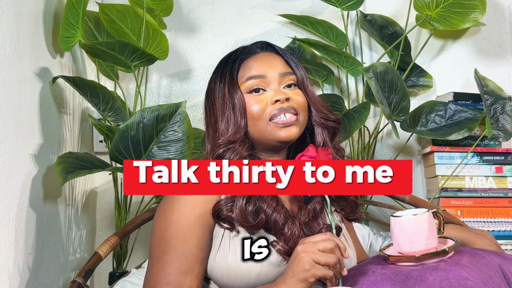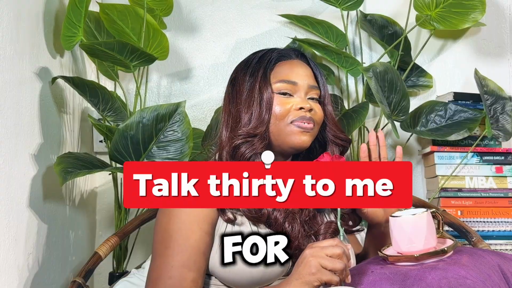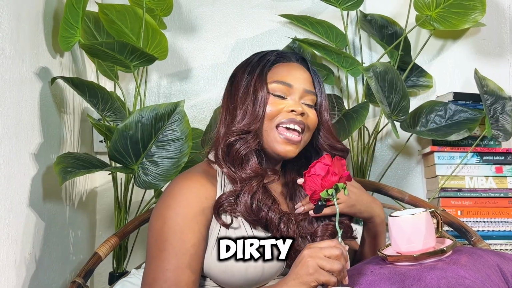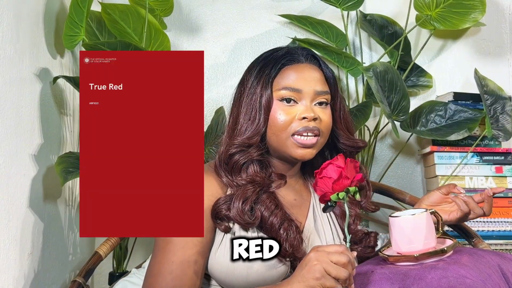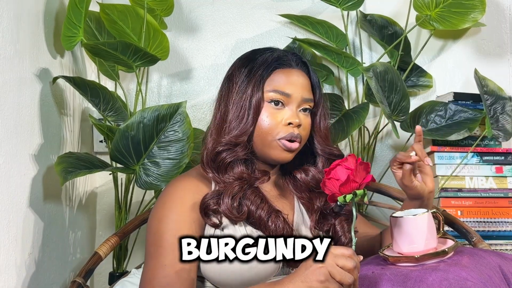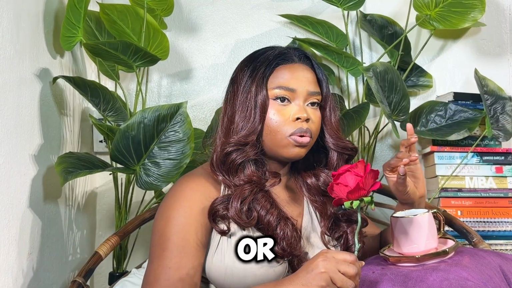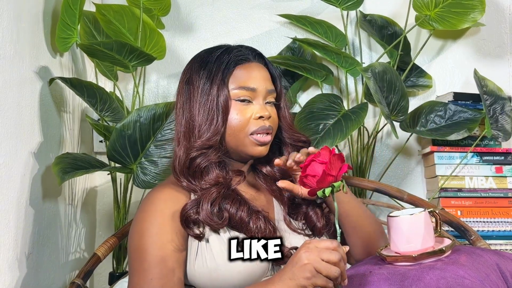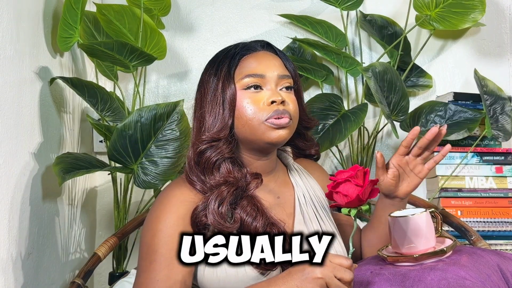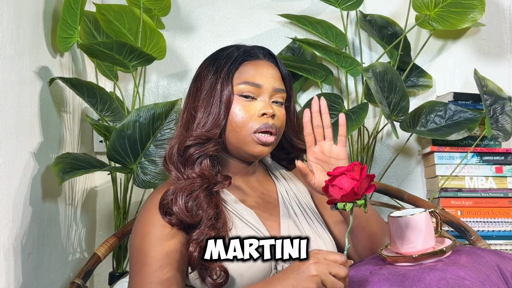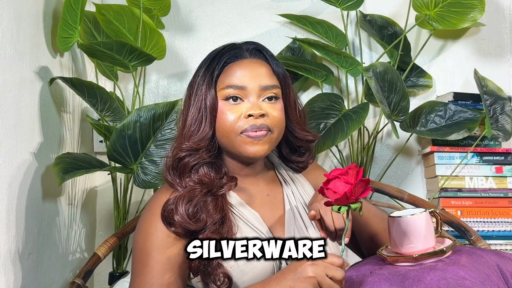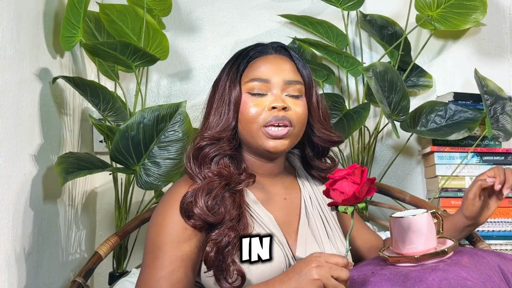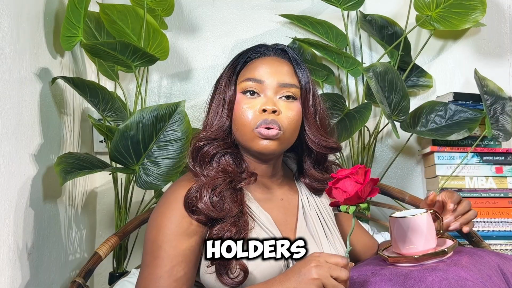Our next theme is Talk 30 to Me. This theme is for the sophisticated lady who just turned 30 and is ready to talk 30. So the color palette for this theme is red, burgundy, white, and cream. The primary color for this theme is burgundy. The secondary color is white or cream, and then the accent color is red, like bright red, like this rose. Then the elements of this theme, you usually see things like dirty martini, burgundy bows, silverware. Yes, there's a lot of silverware in this theme for candle holders, cutleries.